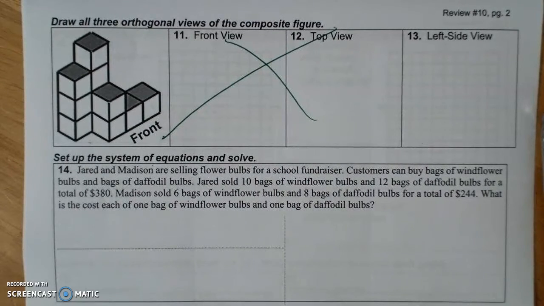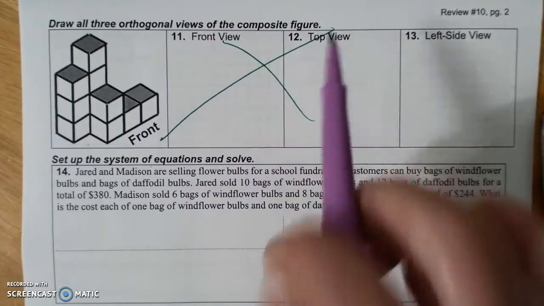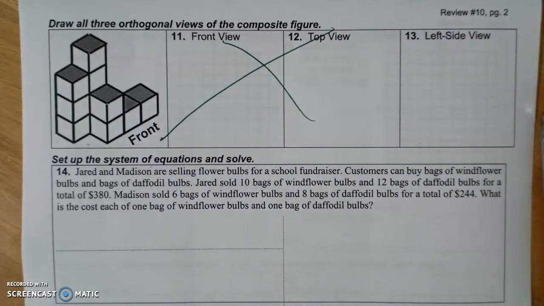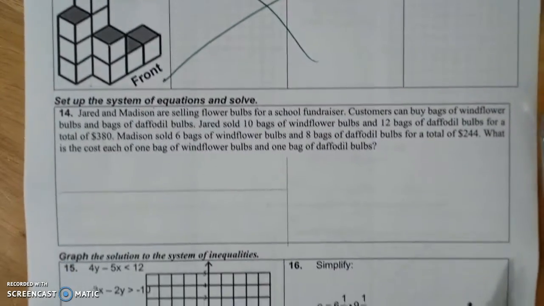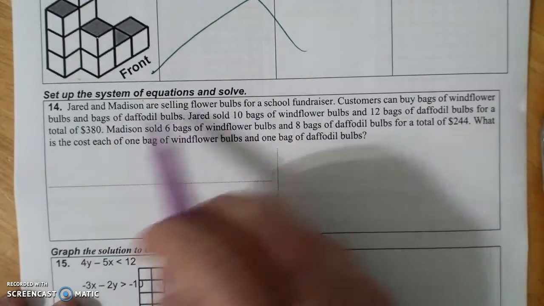This is page 2 of the review. Again, these are being X'd out. I assure you that there's not going to be any problems like that on the test. Okay, but we are back to setting up systems and solving. So, set up system and solve.